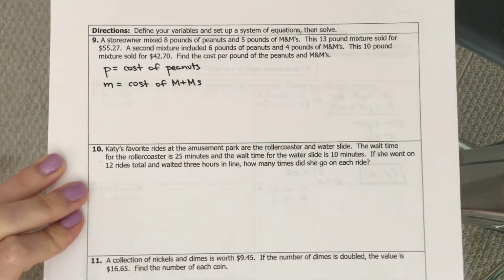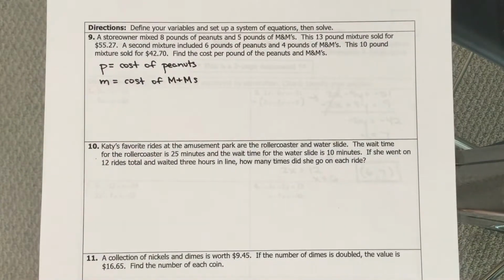Okay, so that's step 1. Pick variables, write them down. If you always want to do x and y, that's fine. I personally find it easier to do something that kind of matches with the context. Number 2, set up 2 equations using the information that's given.